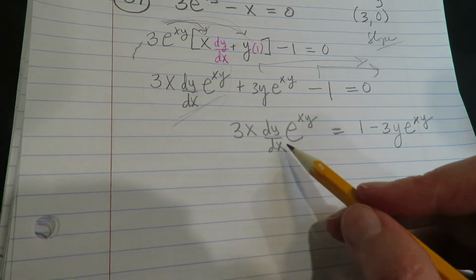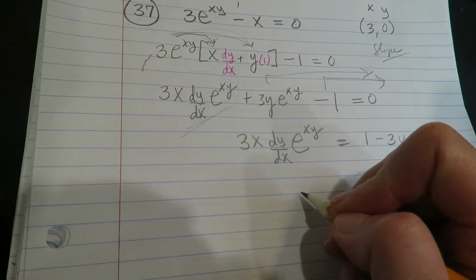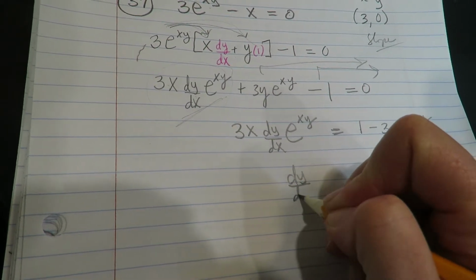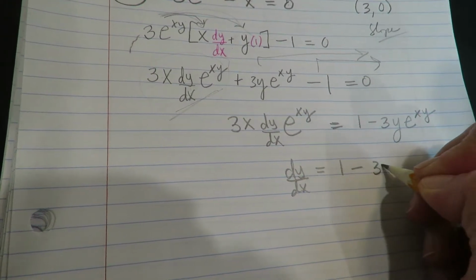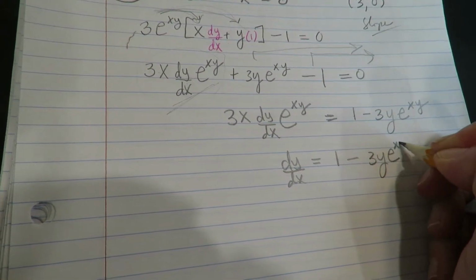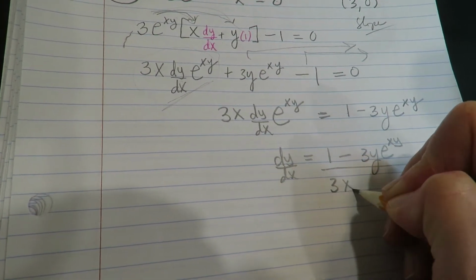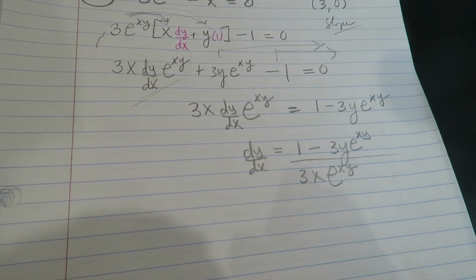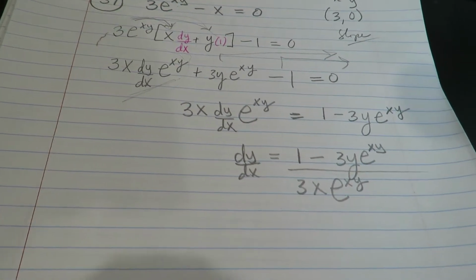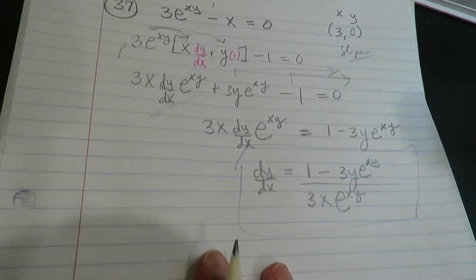Alright, so I'm almost there. So now I'm just going to get the dy dx by itself. So I'm going to divide off all this other stuff. Okay, this is a derivative. It's not the final answer yet, but that is the derivative.